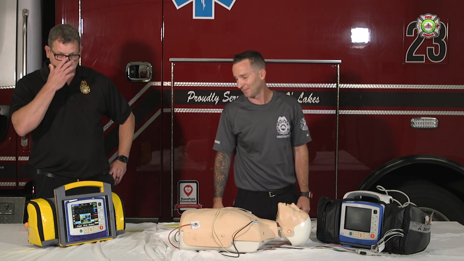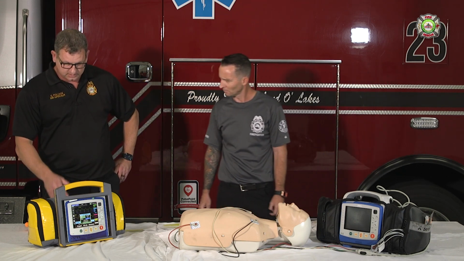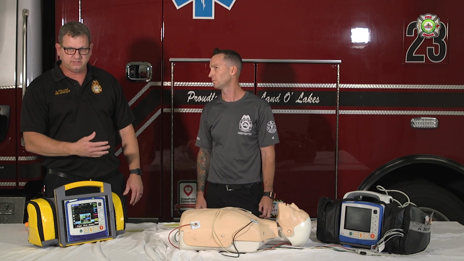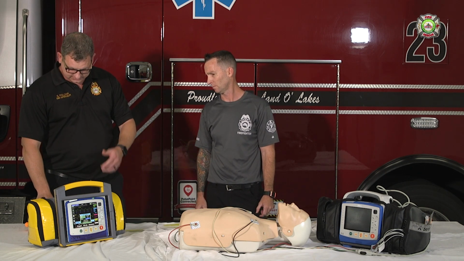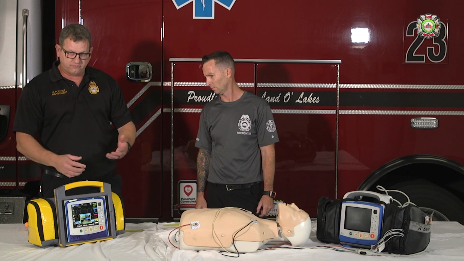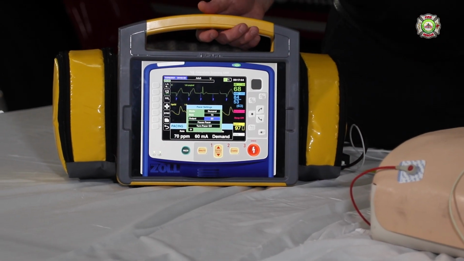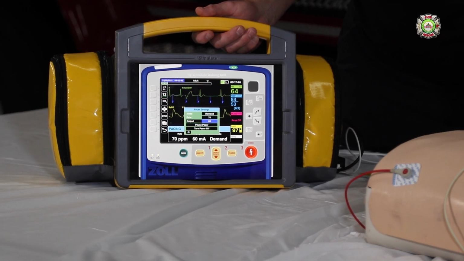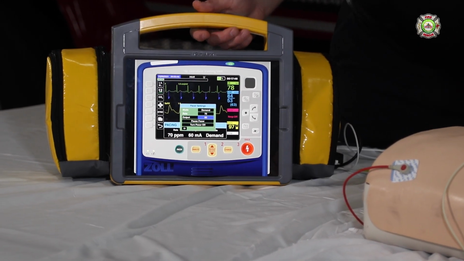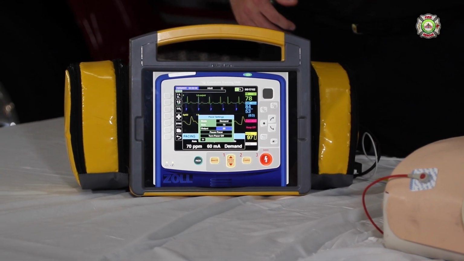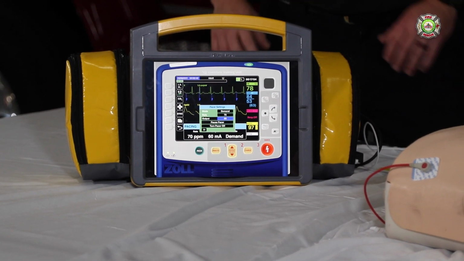The other issue that we may run into is that if a person's intrinsic rate, the rate that they have themselves, starts increasing, like in this instance, we have it set at 70, if they were already at 40, but if we increase their rate, you will notice that you'll lose capture. And that's because their rate has taken over. That's the purpose of the demand. It only operates when it recognizes the rate has dropped below the preset rate.